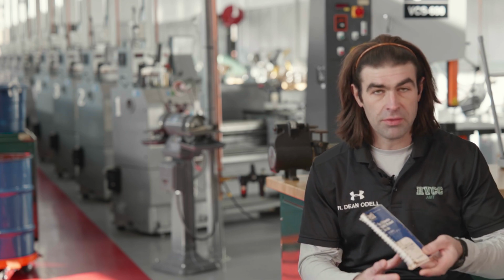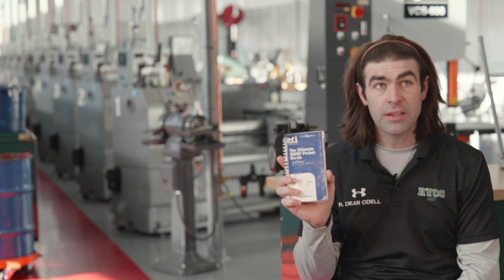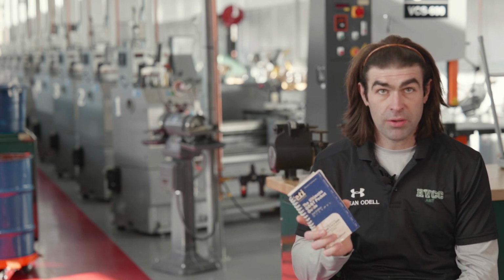So the first thing I'll mention are these little pocket handbooks. These are great if you're just in the shop, you're not putting GD&T on drawings, you're just interpreting it. There's a bunch of different ones. They're all pretty similar. They give you the bare bones, what the symbols mean, and some basic how to apply it and what you're looking for at inspection. They're great for the shop floor or if you're just getting started in a QC lab.